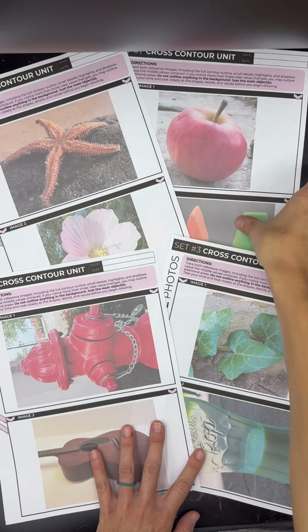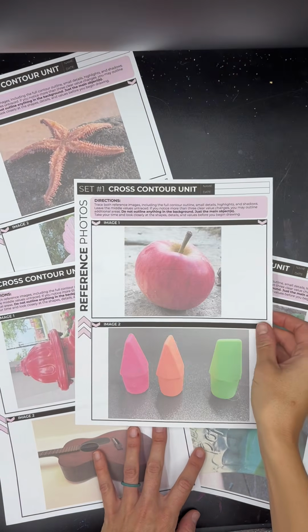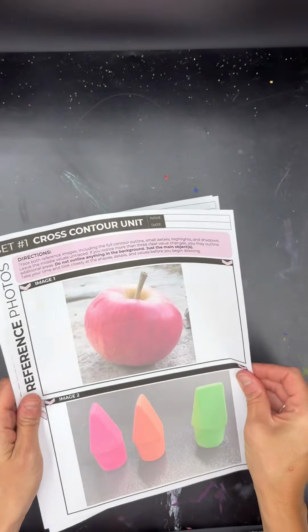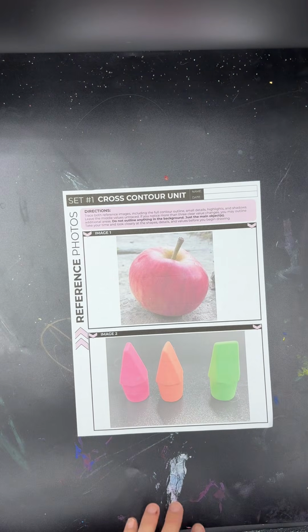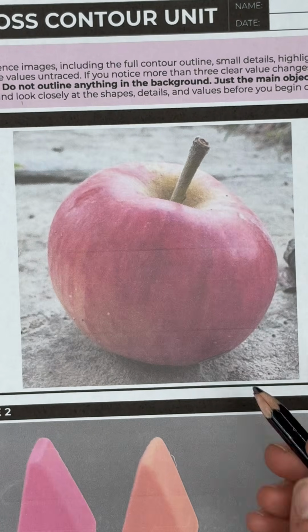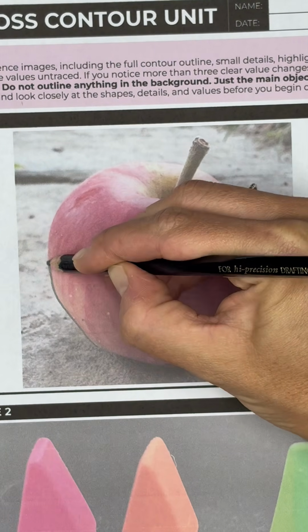For the last step of practice, we're going to be working with two reference pictures, so make sure you have chosen which set you're going to work with. For my examples here, I'm going to use the apple and erasers. To get started, we're going to go through all of the steps that we just did, but put it all together on both of these images.